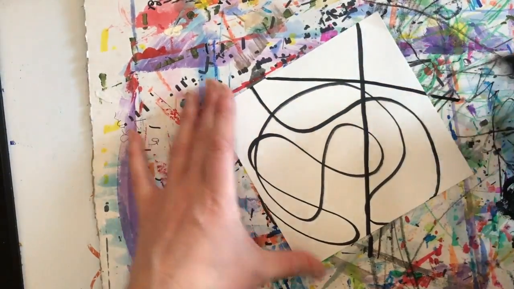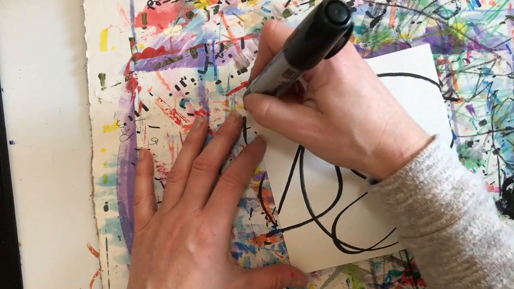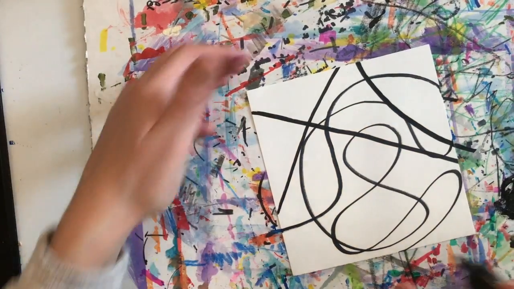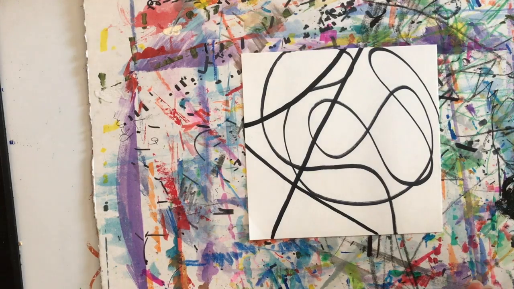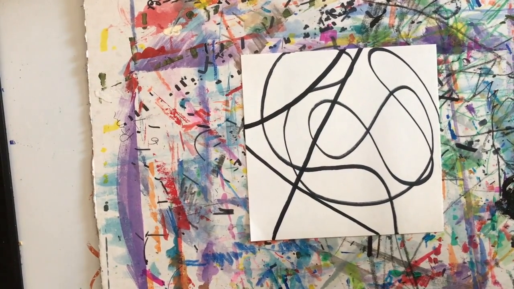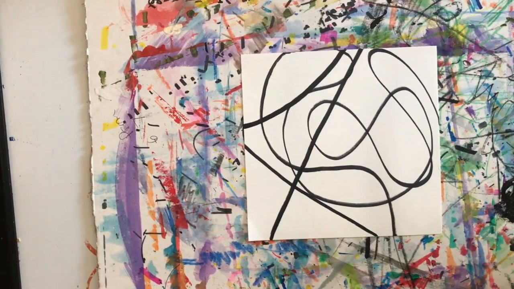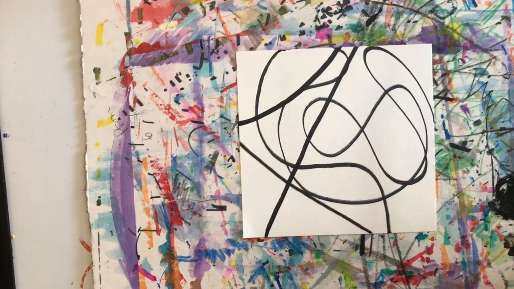I just want to break up my space that I'm creating. So let's see, maybe I'll make another curve one here. Alright, so maybe that's it. Maybe that's all I created. You can also just do straight lines if you want to, and then just color in the spaces. So I am going to use my watercolors, and I'm just simply going to paint in my spaces.